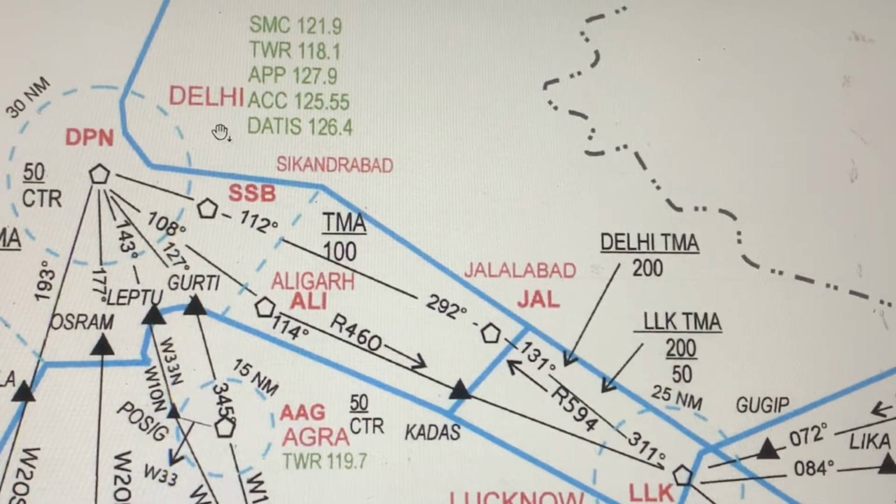First of all, friends, you should know that whenever we talk about Delhi or any airport or aerodrome, you will find some briefing units of the ATC, like SMC, the surface movement control. For Delhi airport we have surface movement control operating at this frequency. Delhi also has a tower, whose frequency is 118.1, and an approach frequency as well, this one, and this is the area control center.